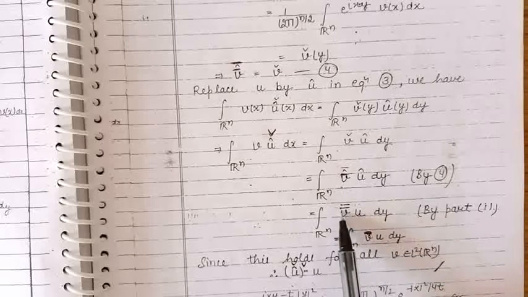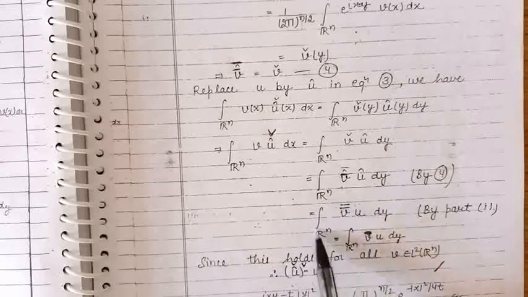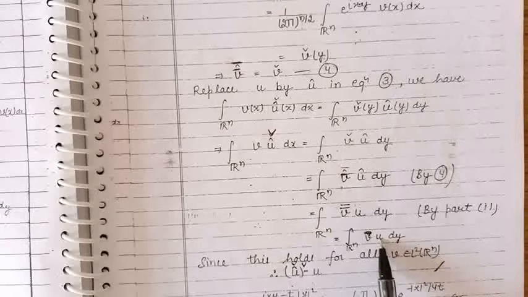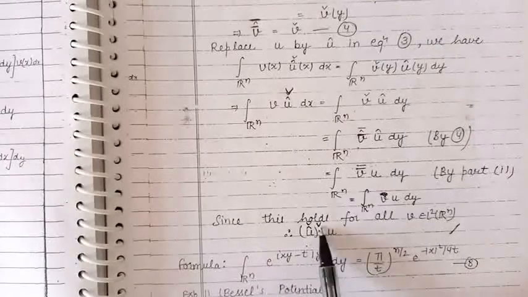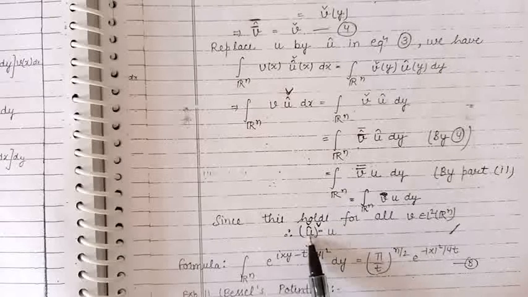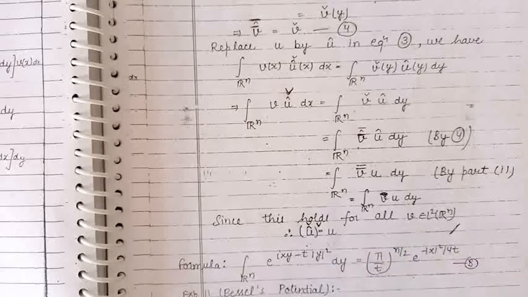Now the conjugate of the conjugate of function v is again v. So this will become integral over Rn of the product of the functions u and v. And because this is true for all v belonging to the function space L2 Rn, we can say that the inverse Fourier transform applied to the Fourier transform of function u is the same as u. So this proves the properties of Fourier transforms.